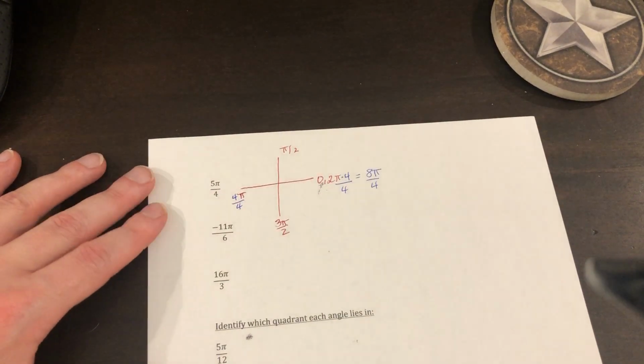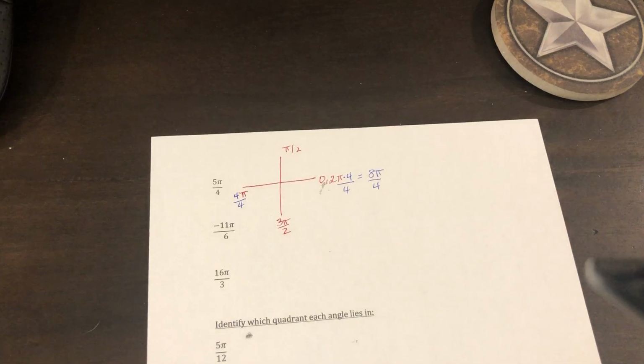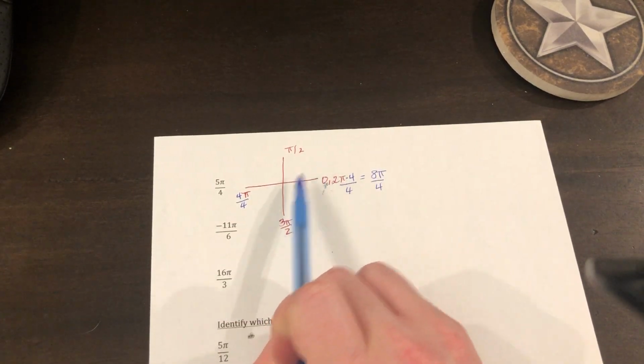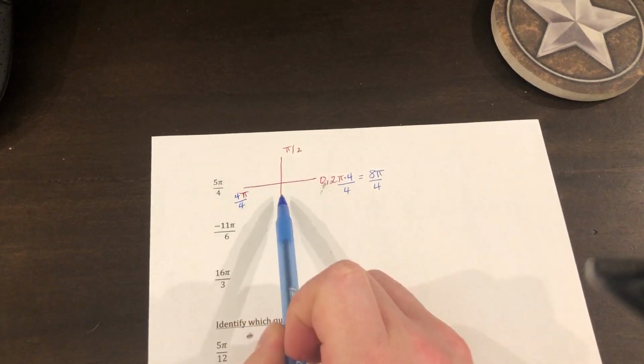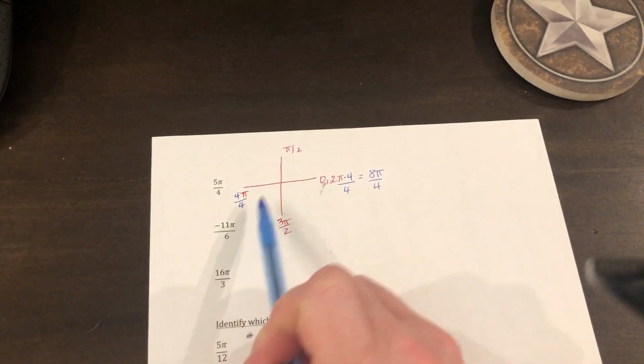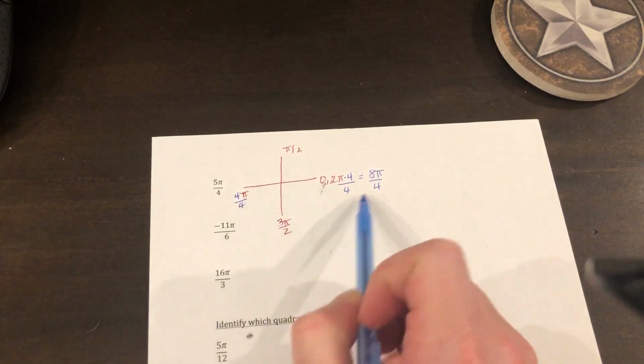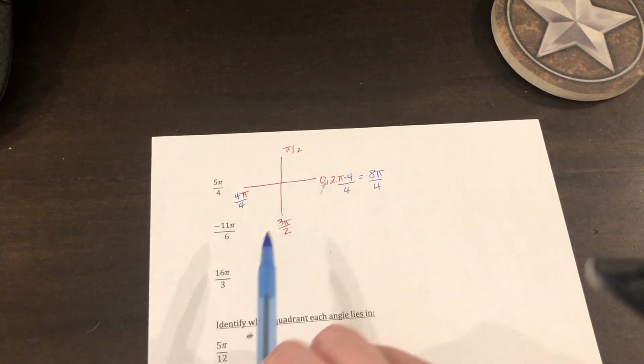Whatever the common denominator is going to be. Okay, using a little bit of common sense, pi over 4 would land you in quadrant 1. 3 pi over 4 would land you in quadrant 2. 5 pi over 4 would land you in quadrant 3. And 7 pi over 4 is going to be short of 8 pi over 4.